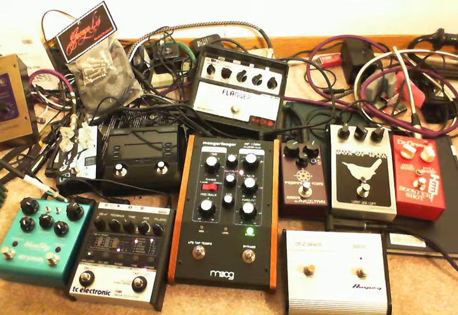Okay, so I'm going to be demonstrating a comparison between the MoogerFooger ClusterFlux MF108M with the classic ADA Flanger. This one's from the 70s or early 80s, I'm not sure. First thing to note is about the controls.